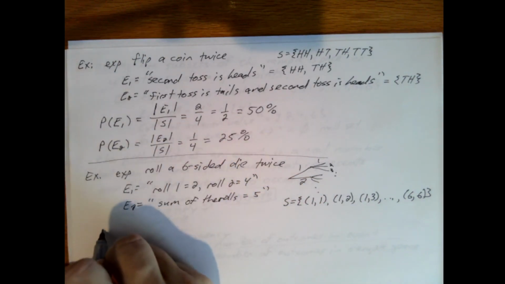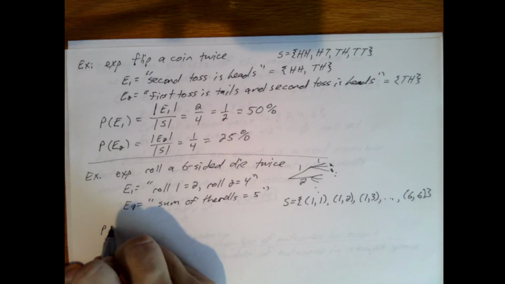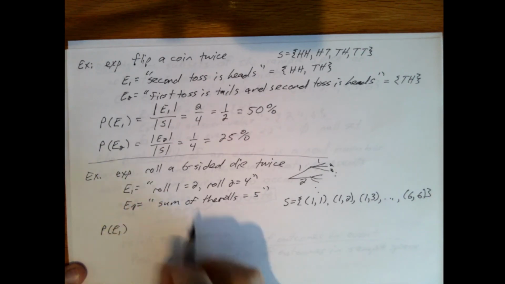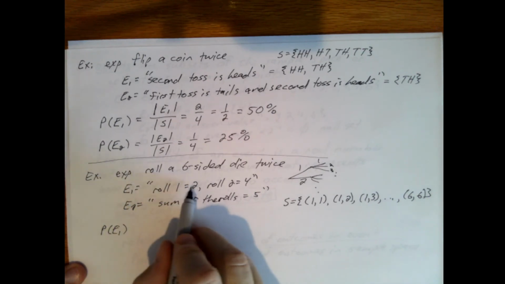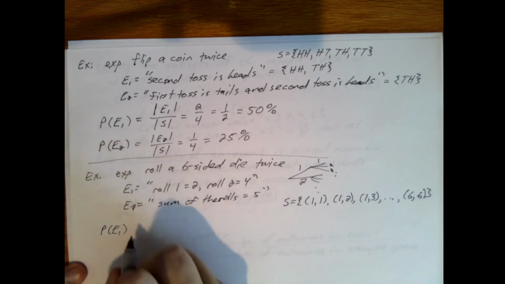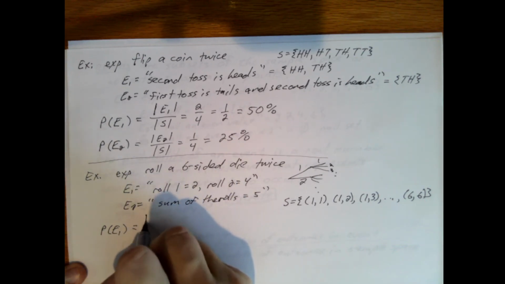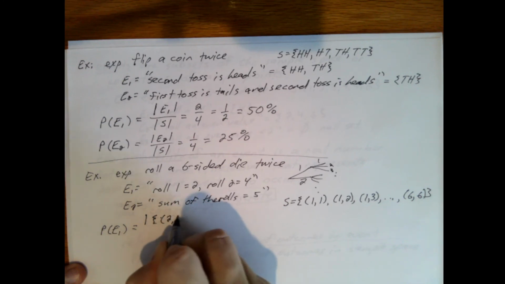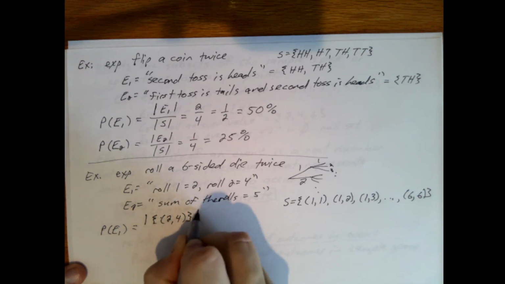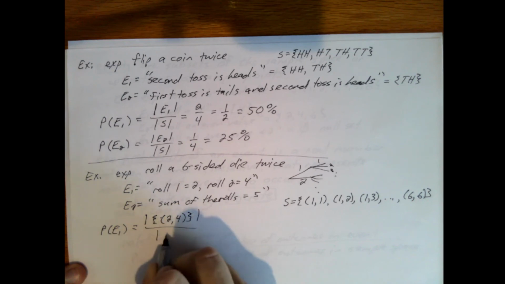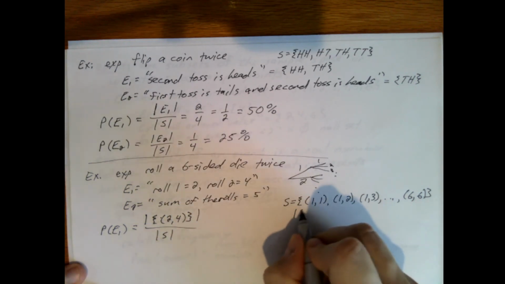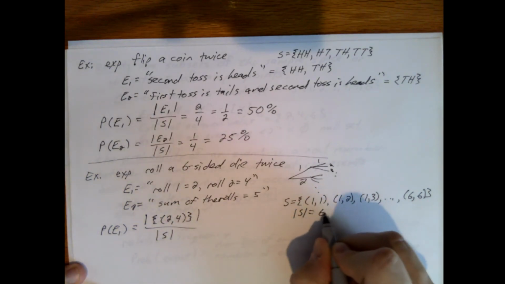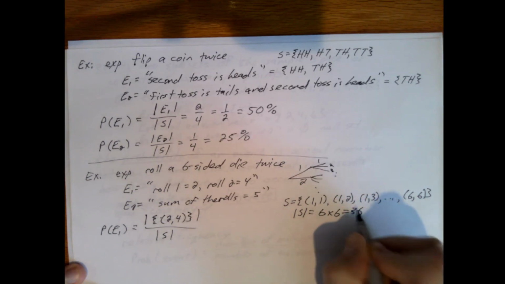So we're finding the probability of E1. Roll a 2 on the first roll followed by a 4. So this is the size of this set versus the size of S, which we already said is 6 times 6, which is 36.